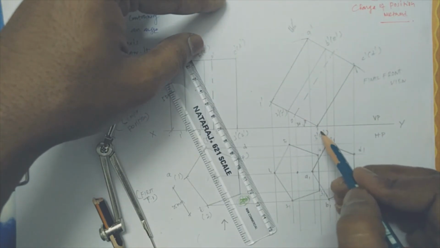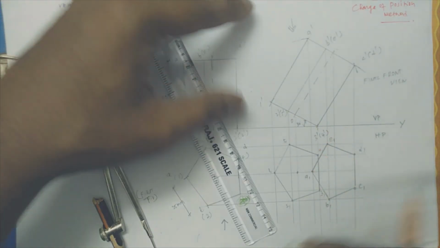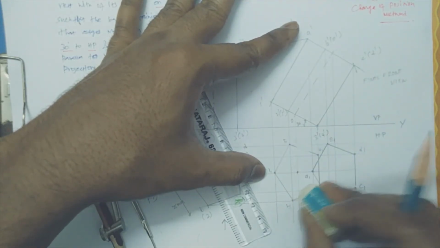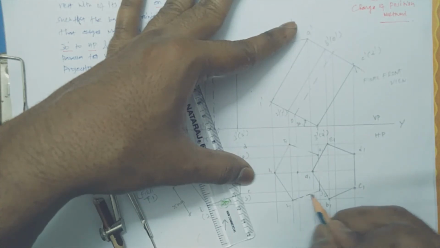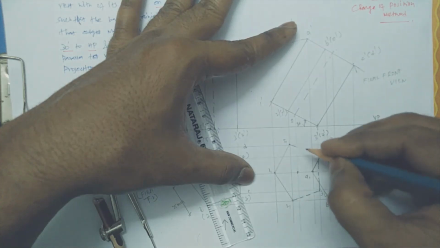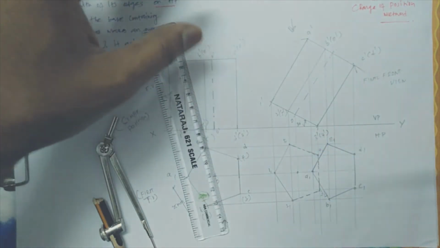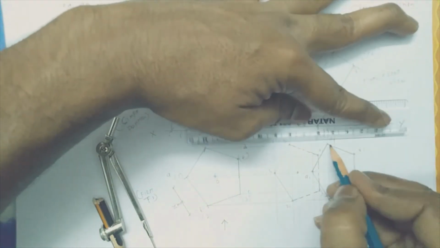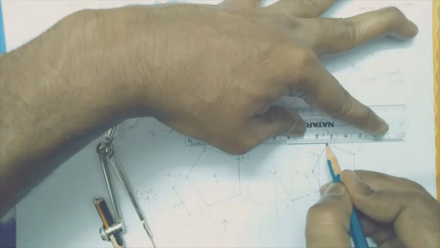So this line may be hidden, so that hidden line is supposed to be shown as a dotted line. That is very important. This you cannot able to see from the top, so it is considered as hidden. So remaining all you just connect, it will show as a final top view. That is the answer.